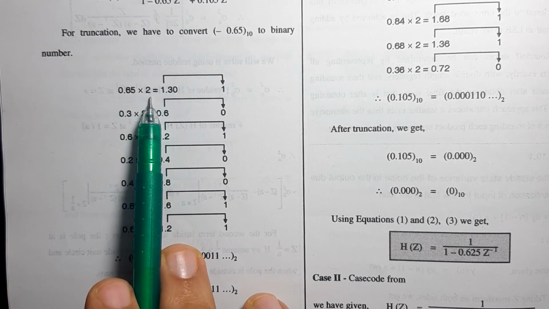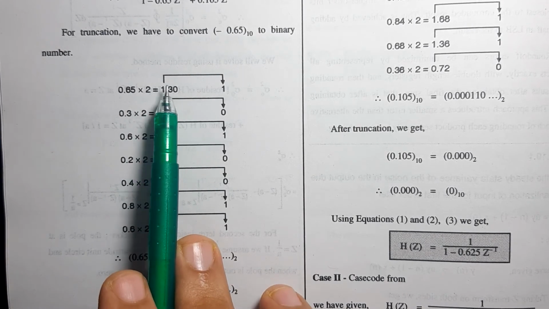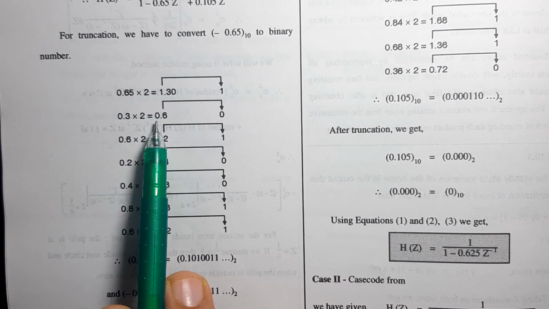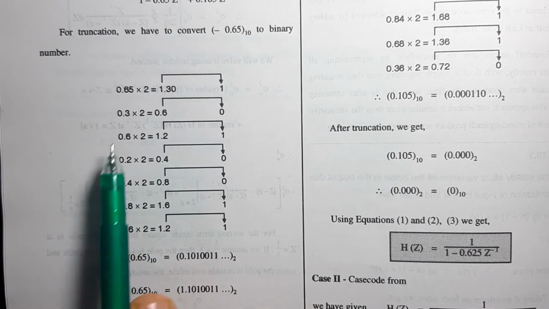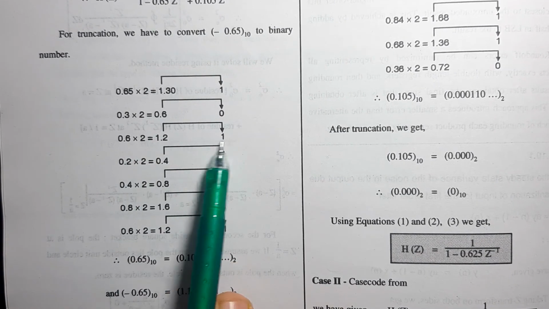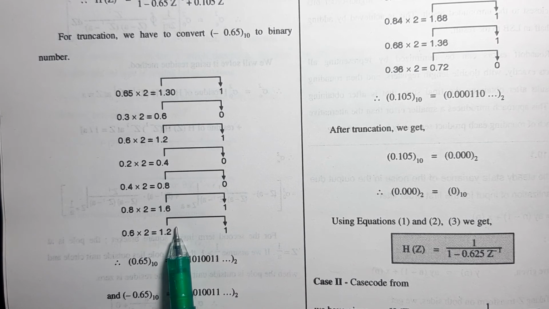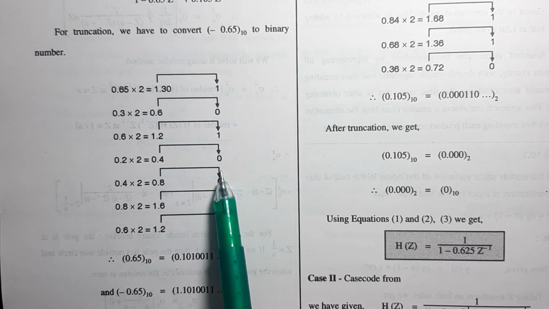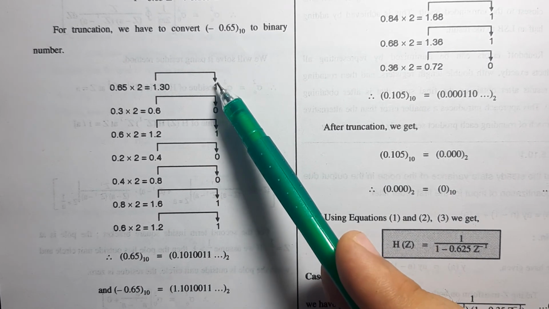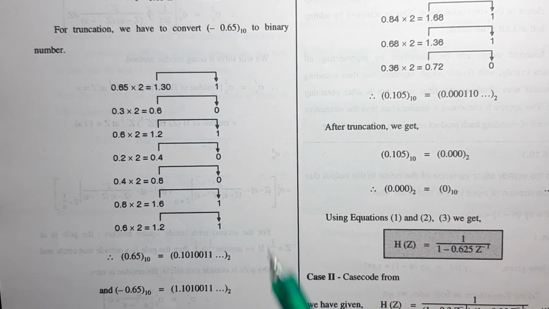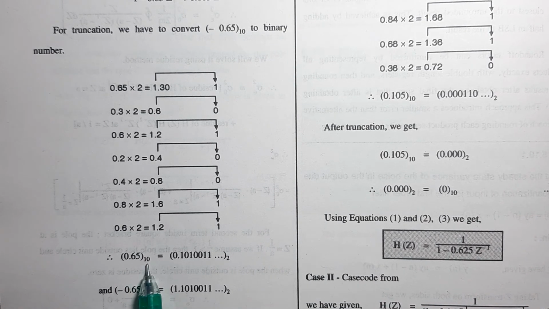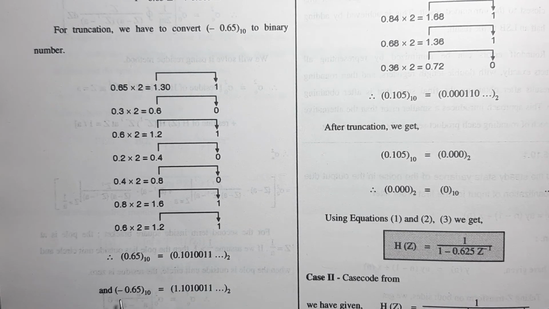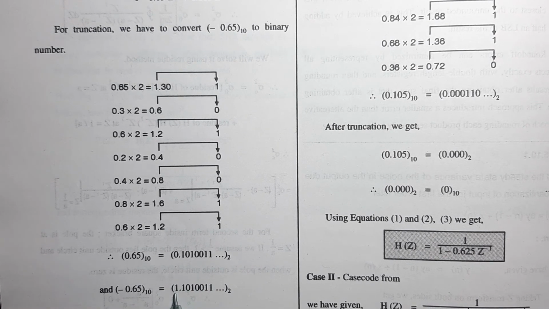So 0.65 into 2 will lead to 1.30, 1 being taken out. 0.30 multiplied by 2 is 0.6, so 0 is being taken out. Again, 0.6 is multiplied by 2, 1.2, 1 is being taken out. Similarly, the procedure is carried out, and we took it up to 6 to 7 digits. So your 0.65 in decimal was converted into 0.101001 in binary. Since you have a minus sign over here, you write a 1 here.